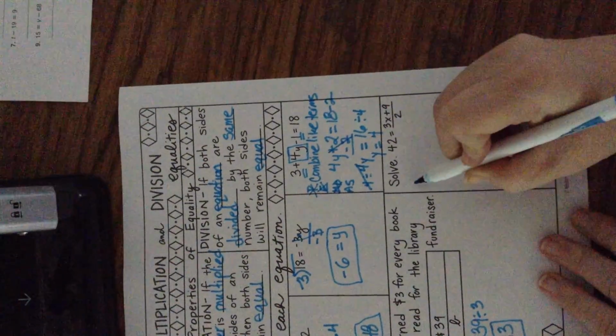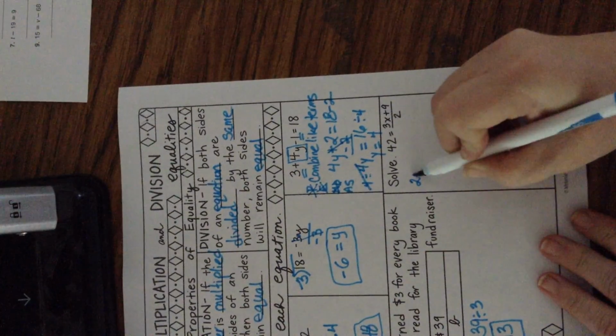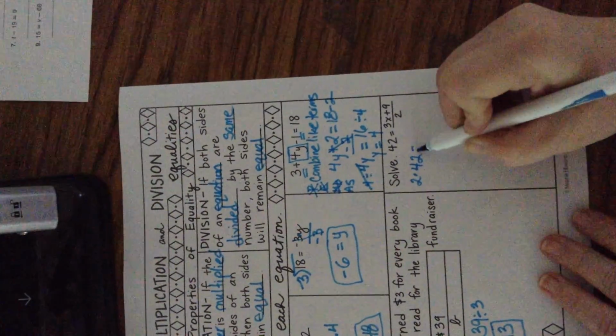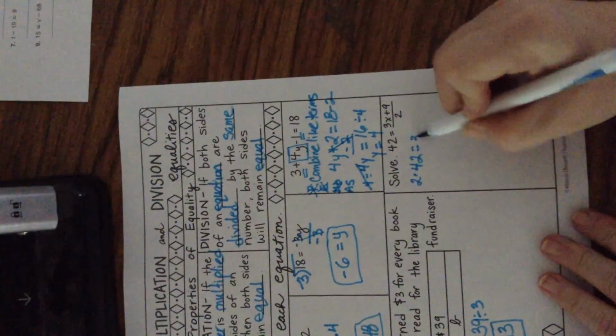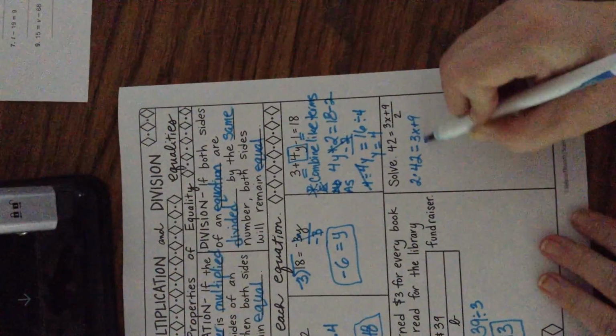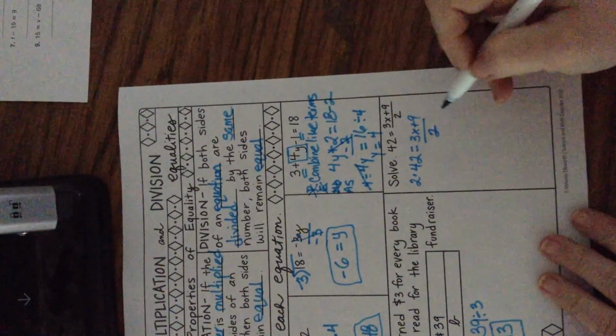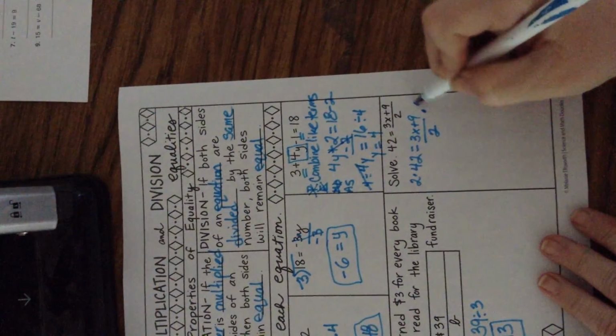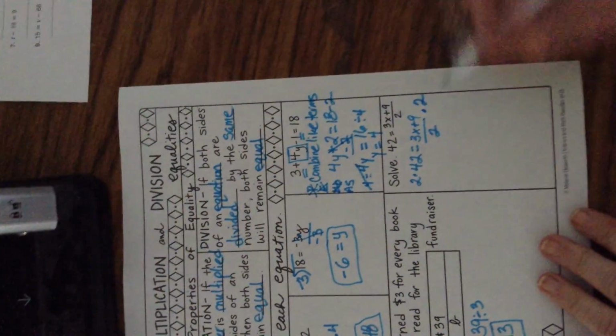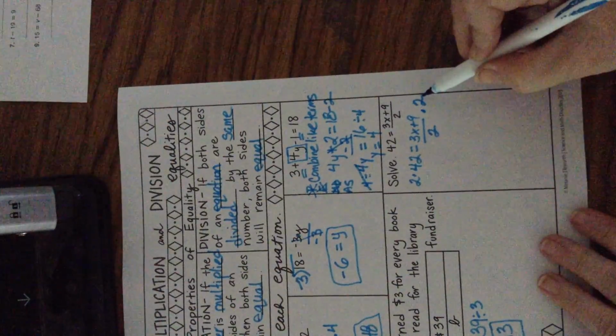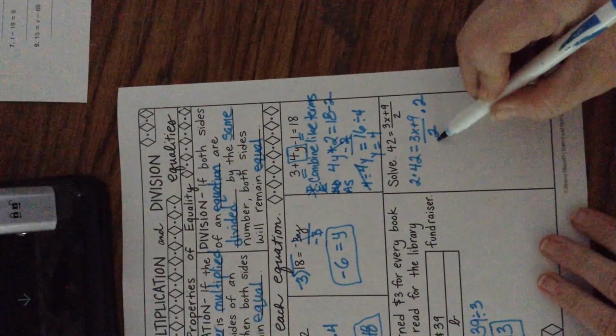So 2 times 42 is equal to 3x plus 9 divided by 2 times 2. So these 2's can cancel each other.